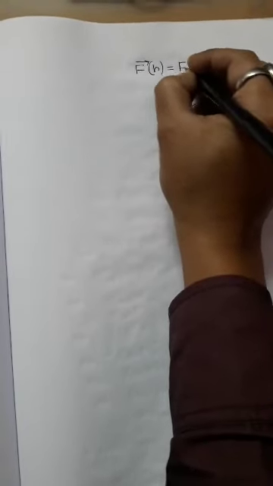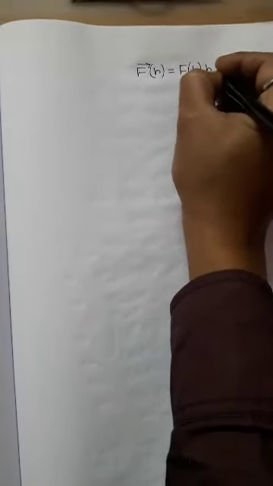We can write F vector equal to magnitude of F into r cap. This is the central force expression.